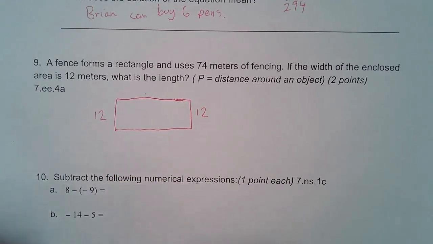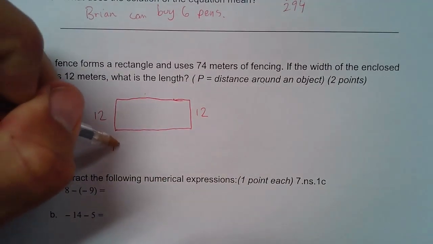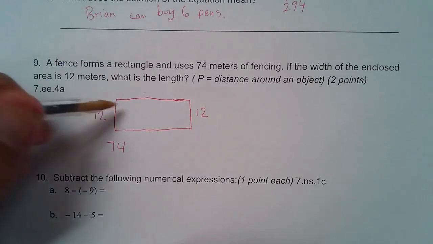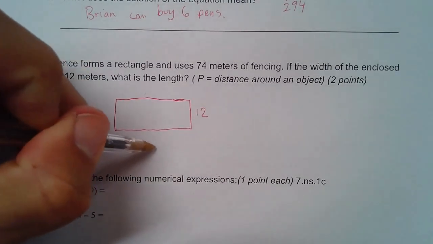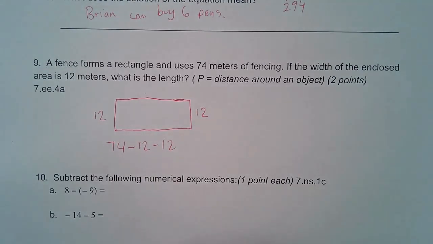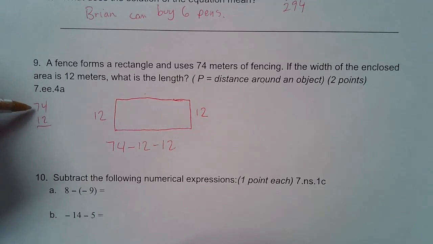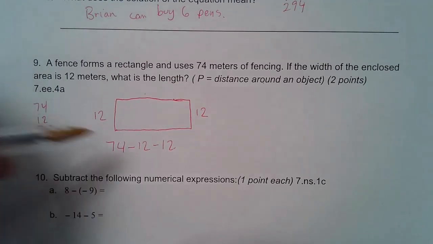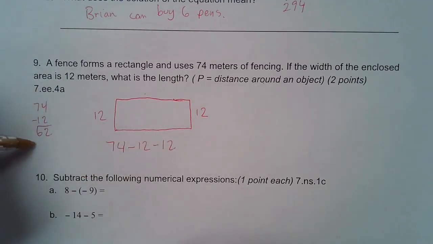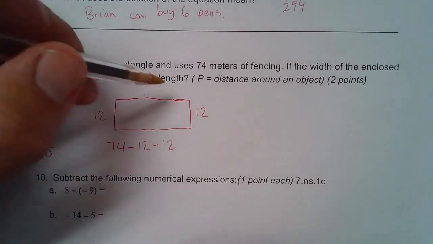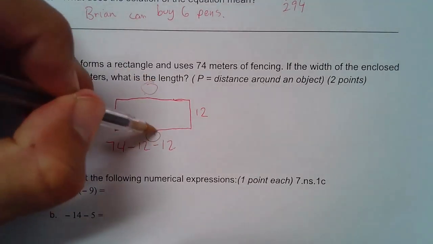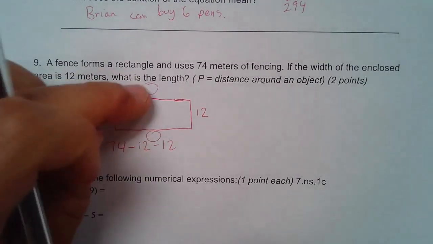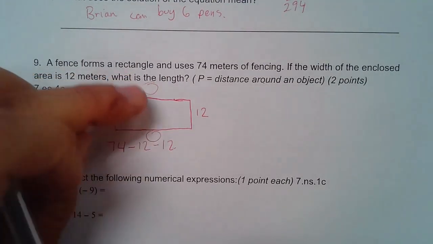What I would do is take the 74 and subtract 12 two times. So 74 minus 12 is 62, minus another 12 is 50. Okay, so 50 represents this distance plus that distance. And they're both the same distance right there. The length of each of these is the same.